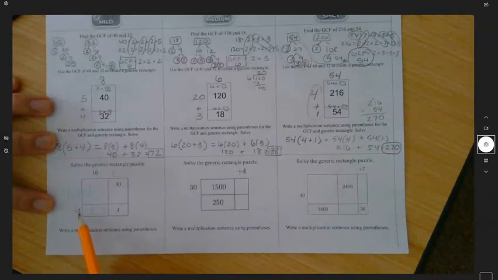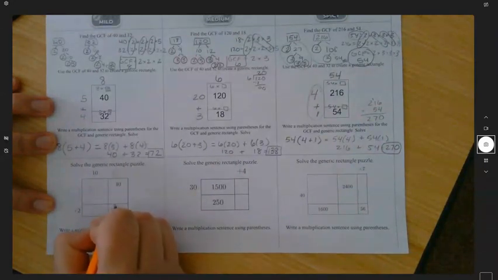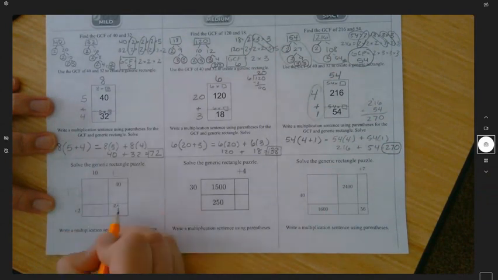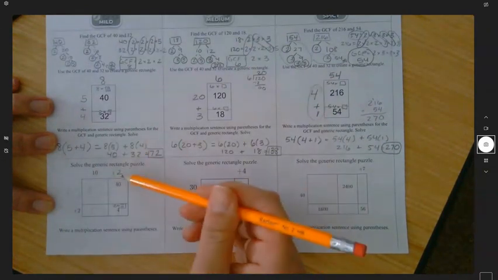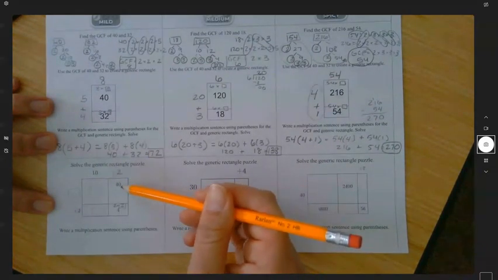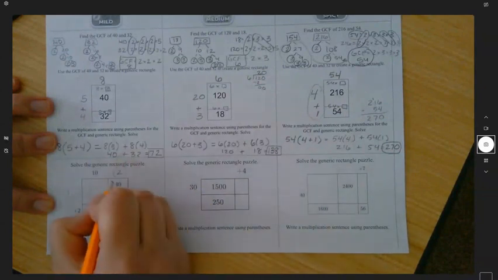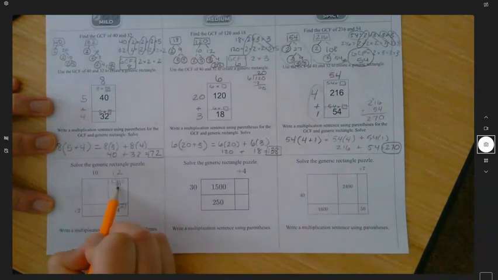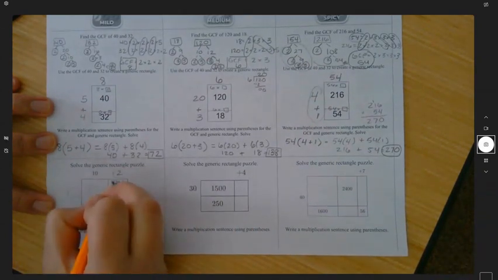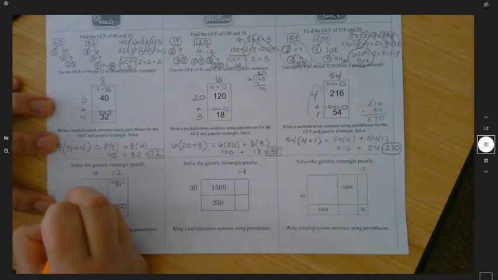So I'm going to ask myself, 2 times what equals 4? And 2 times 2 equals 4. So this number is going to come up here. Now I can use this number and this number to find this one. And I'm going to ask myself, what times 2 equals 40? And 20 times 2 equals 40.